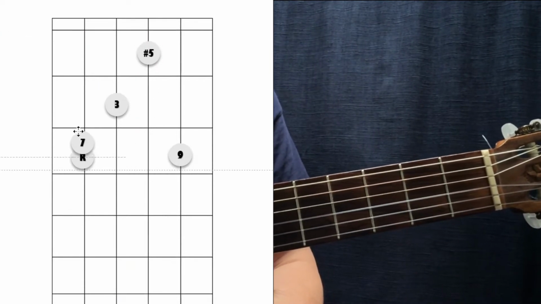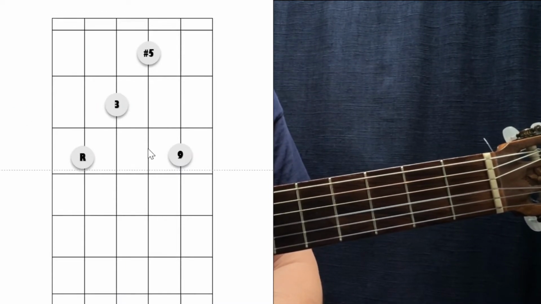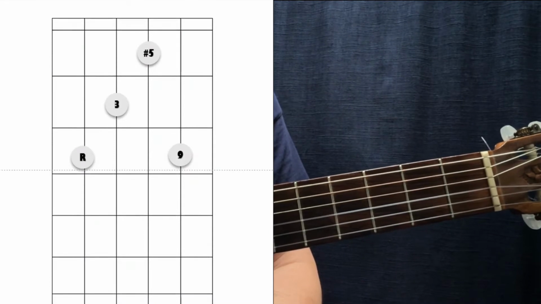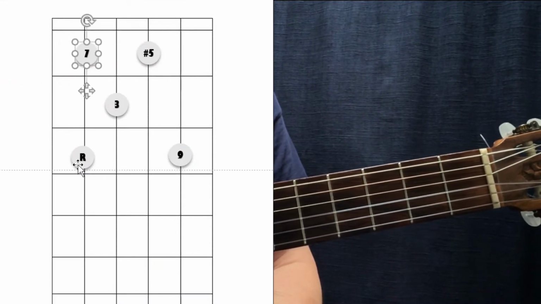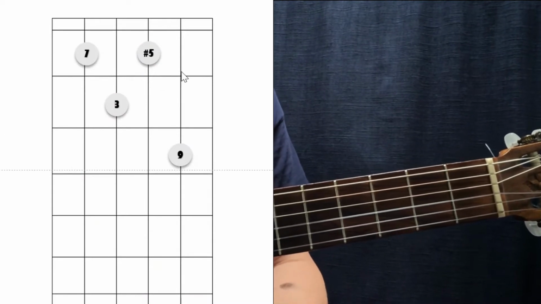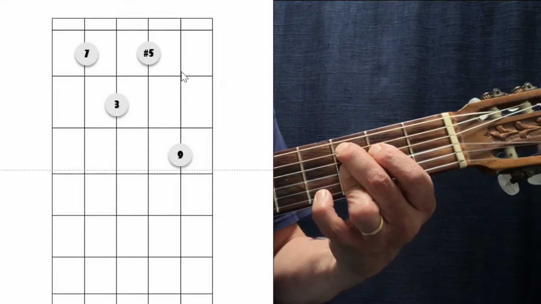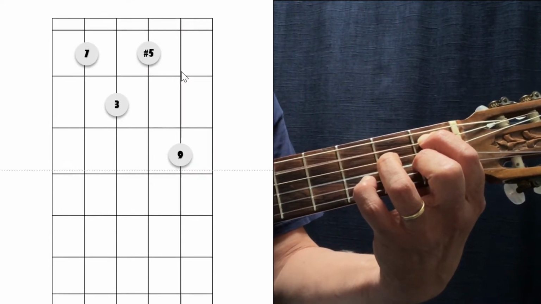but then you have to remove the 7th. You wouldn't have the 7th here. You may want to put it here, and remove the root. So that would give you the equivalent of what we just saw here, and probably sound better.